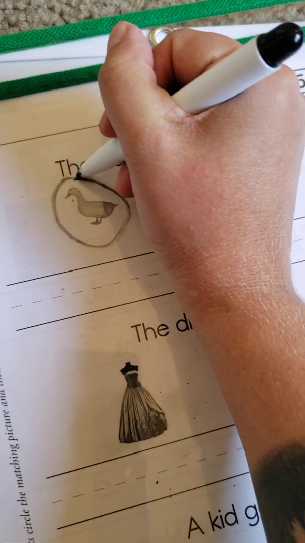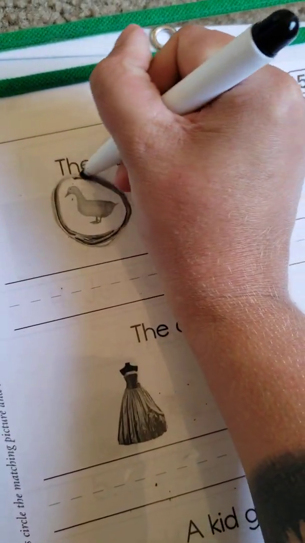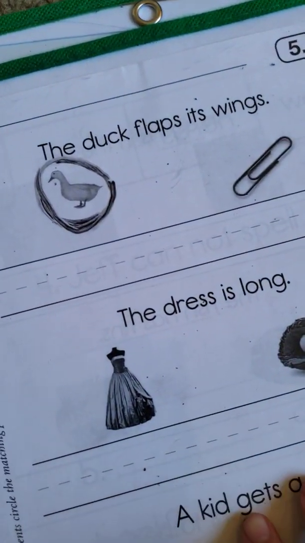My marker. Watch, by the time I get a new marker, it's going to be the last day of school.